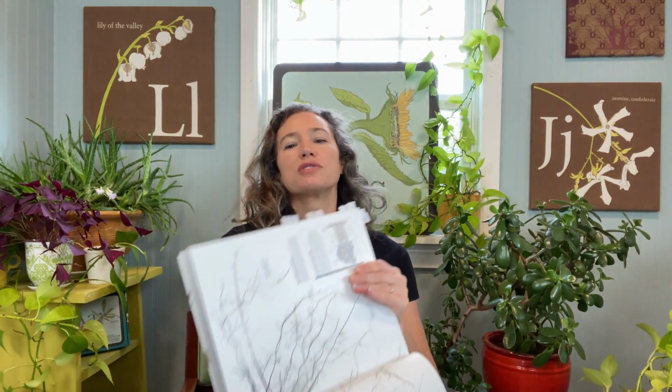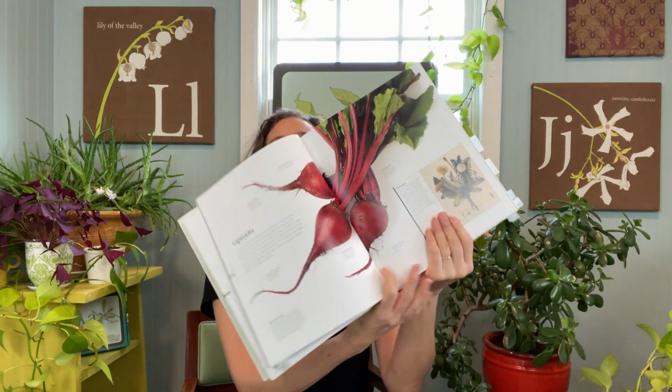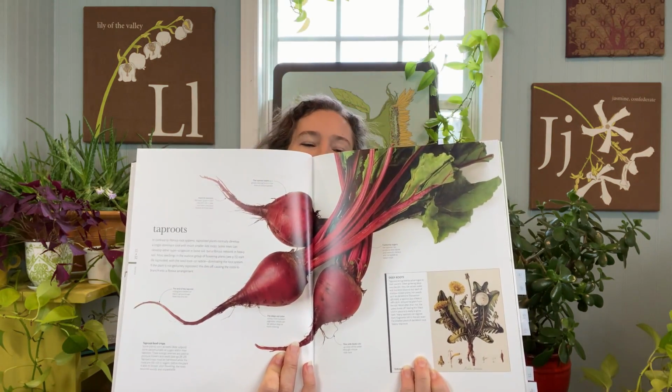So in Flora, the very first part is roots, so they have all these different sections. Roots is the first one. And on the first page, it shows you this really gorgeous example of a fibrous root. And then on the next page is a classic example of a taproot.